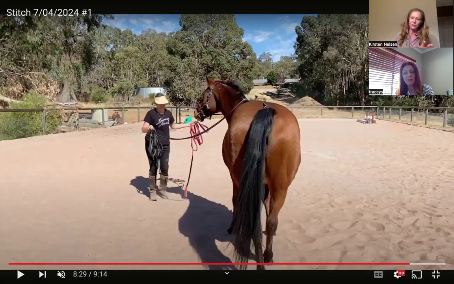But right now, just go forward. And because he's resisting forward, if I were working him, I would think about doing the driving from behind to get him comfortable going forward before I would try really working on circles.